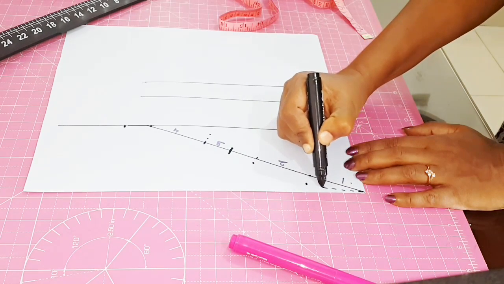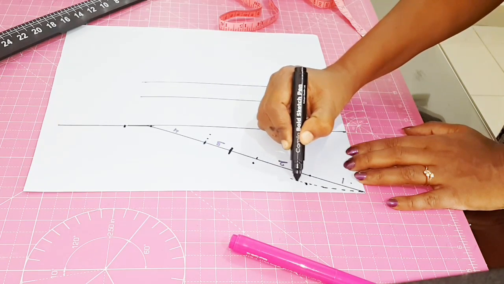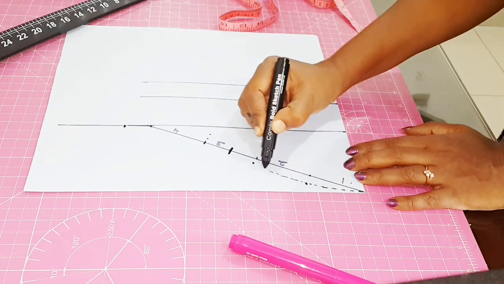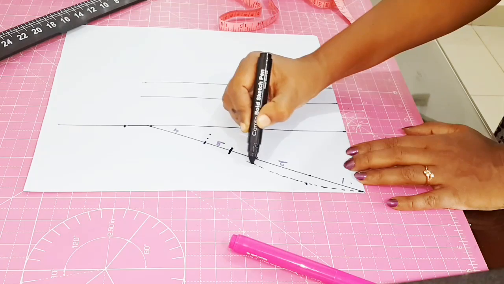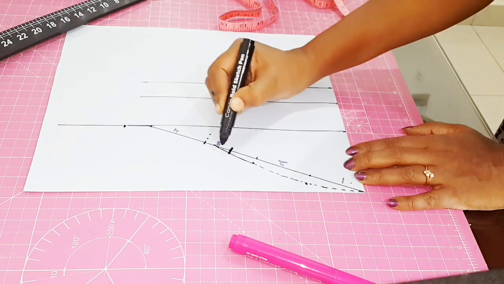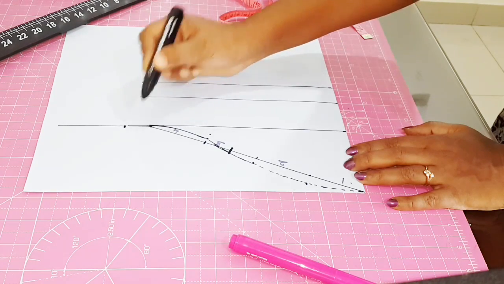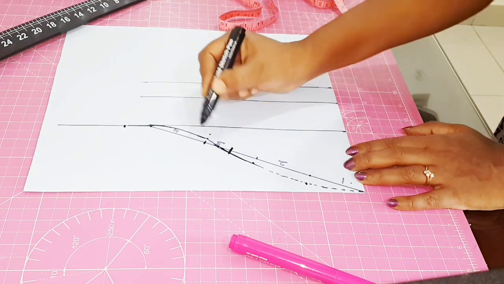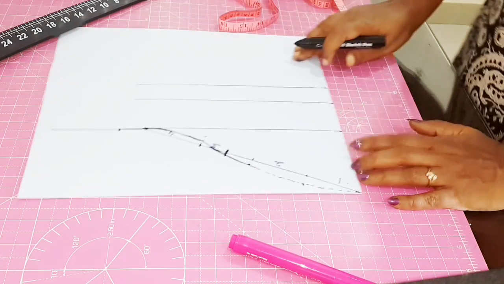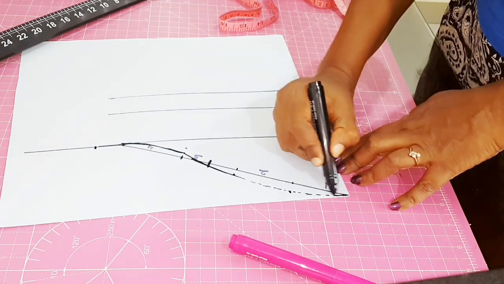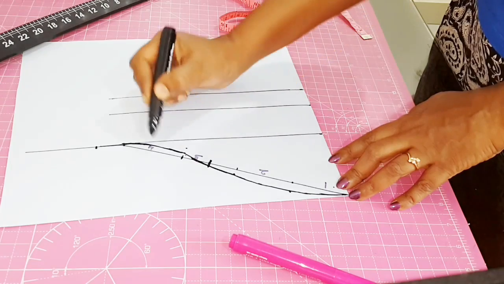This I am drawing for back. You have to take that curve here. You have to pass it through this 1/4 inch below point where you have marked on the fourth segment, like this. Draw a smooth curve. Like this. This will be our back armhole for a back part.